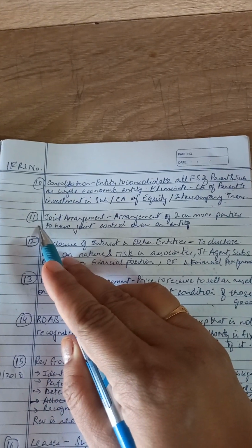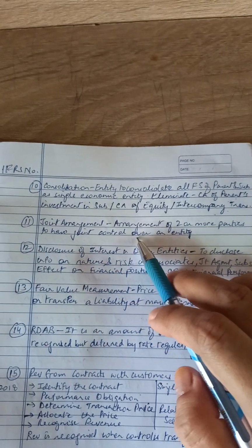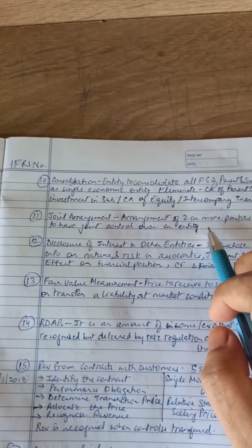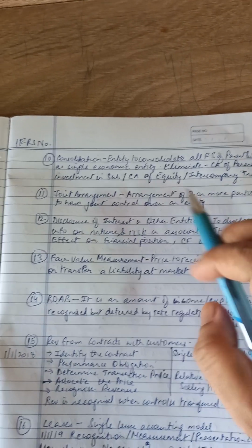Then there is joint arrangements. This is the arrangement of two or more parties to have joint control over an entity. And then they jointly look into the financial statements of that entity.